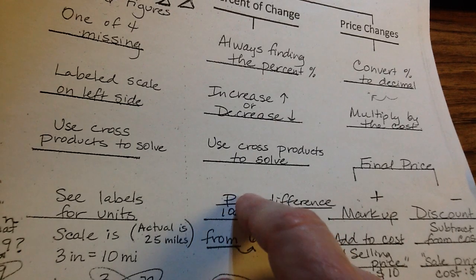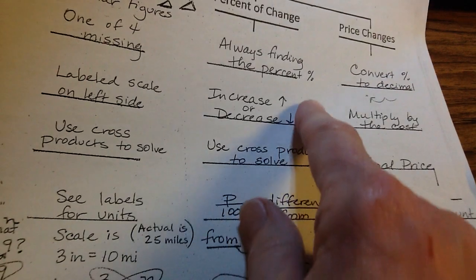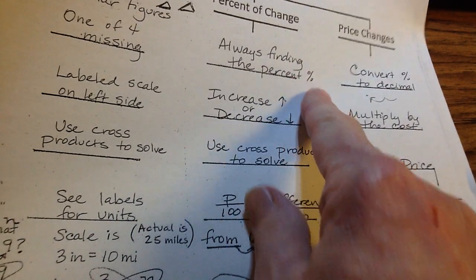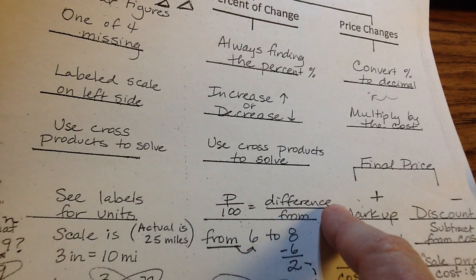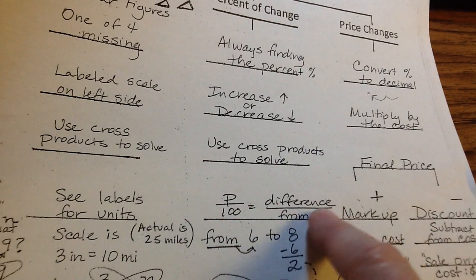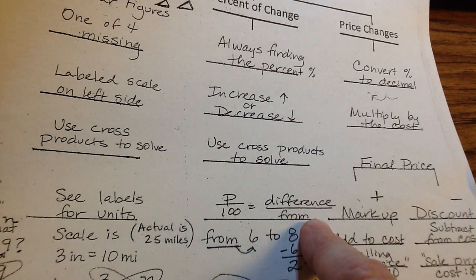So it's going to be P over 100, because percent is always the number that is equal to the side divided by 100. Percent means per 100. That's what this symbol means, divide by 100. So P over 100 equals the difference. Difference is the answer to a subtraction problem over the from number, the original starting price or starting number.